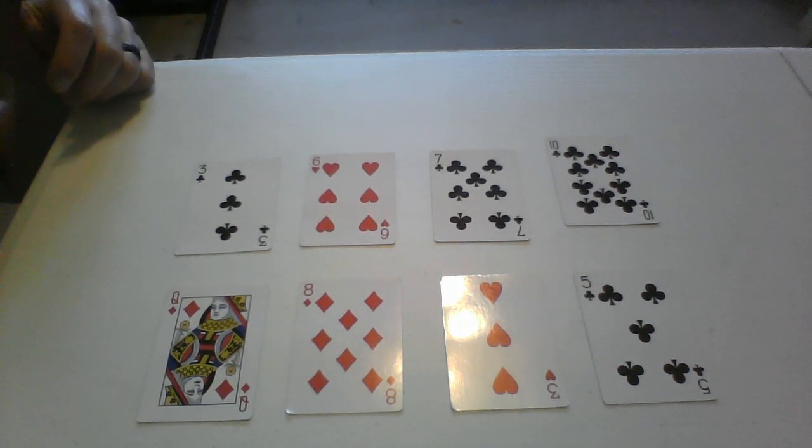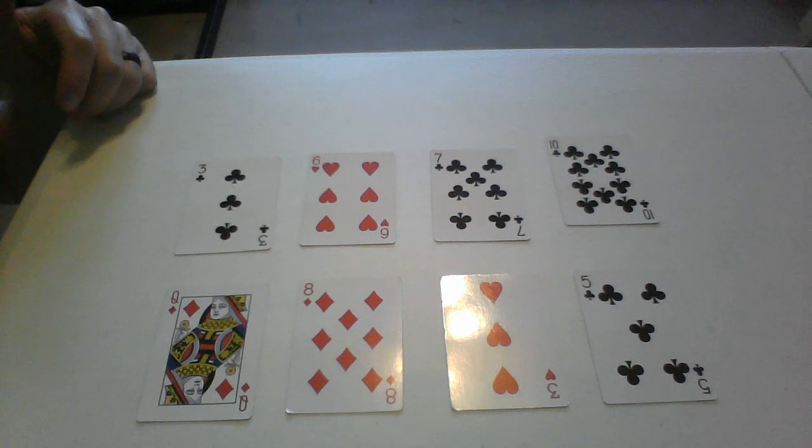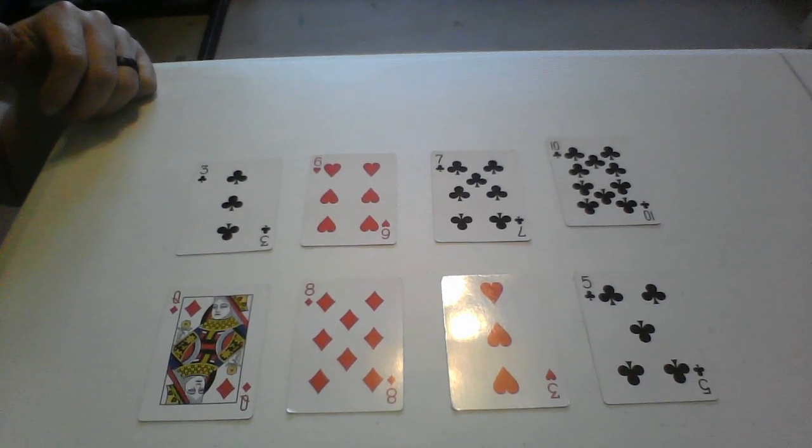Just lay out a deck of cards, do your work. You can check answers on your calculators, with your cell phone or with your computer. All right, guys, let me know if you have questions.